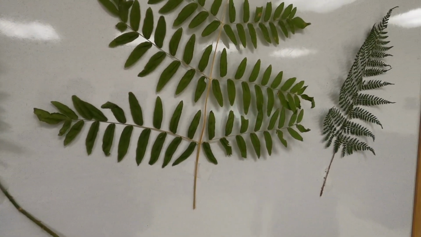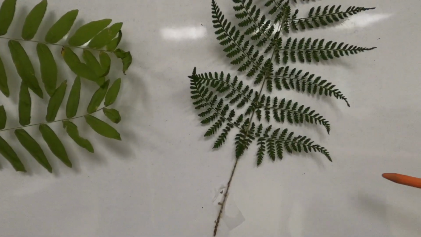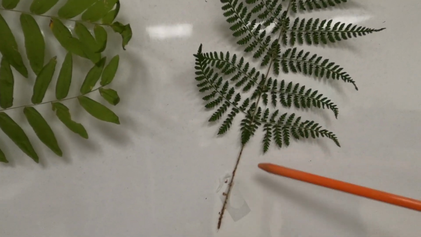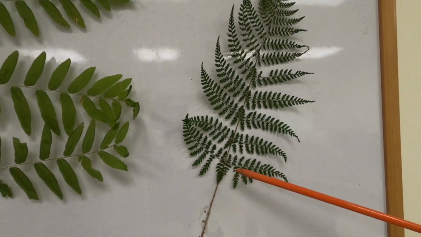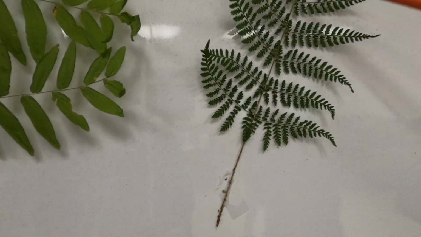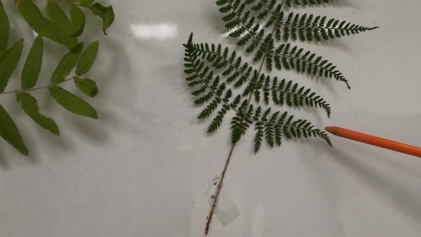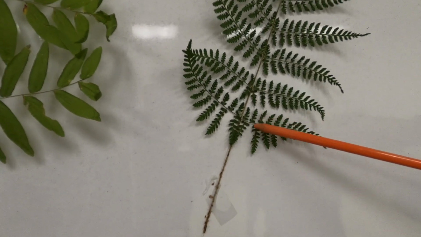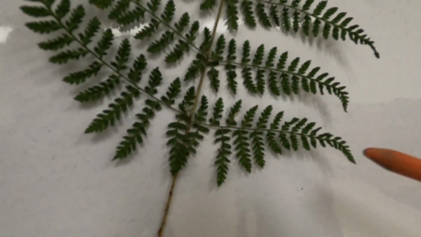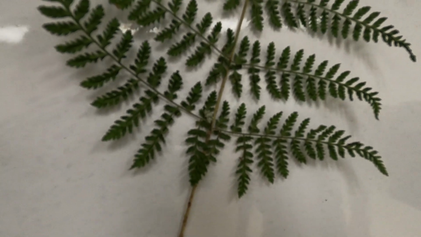Thrice cut becomes very lacy and decorative looking and kind of delicate. This is a spinulose wood fern. At any rate, we have the stem, and then this is once cut, and as on the royal fern, we have the pinnules coming off here, twice cut, and if you look real close, each of those pinnules is cut a third time.